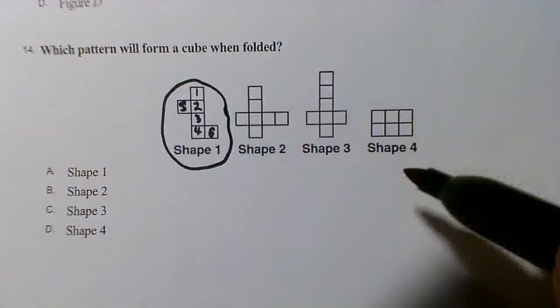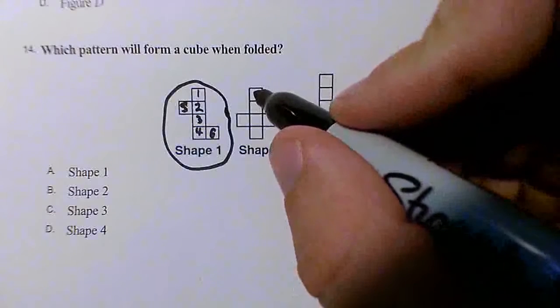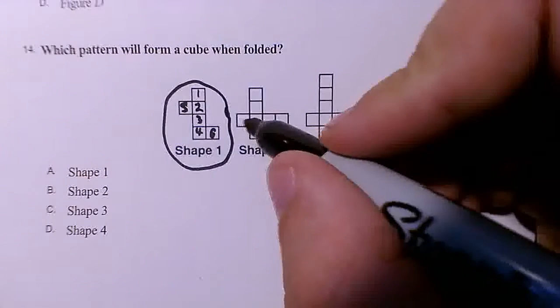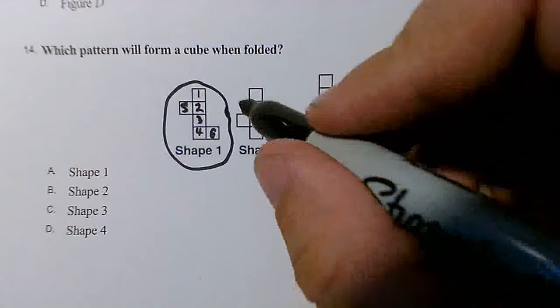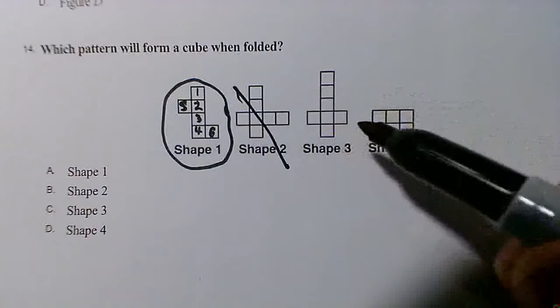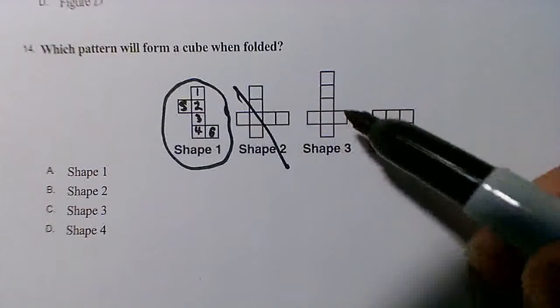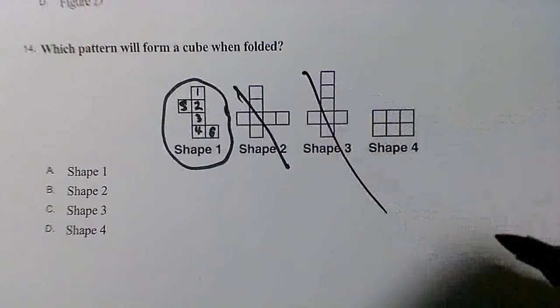The problem with shape number 2 is that while it does have 4 squares in a row, it also has 4 squares in a row going another direction. That's too many squares. Shape 3 has a similar problem. While it does have 1 square on each side, it has 5 in a row. That's too many.